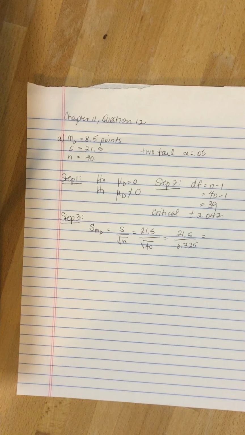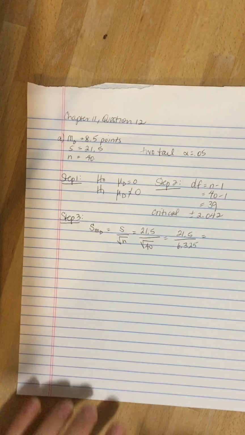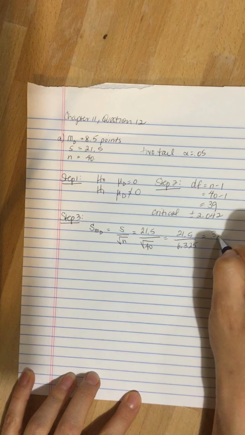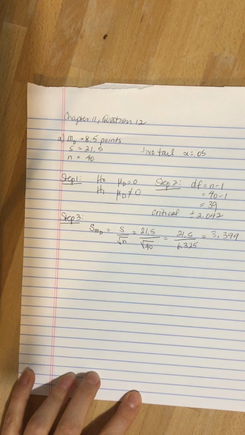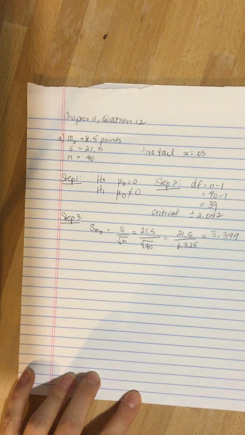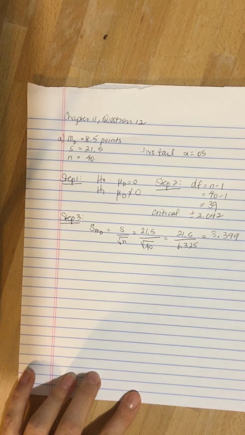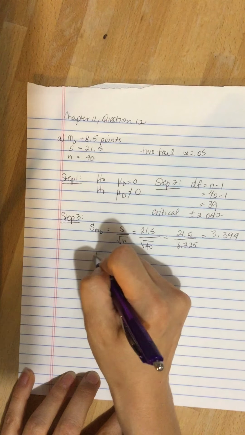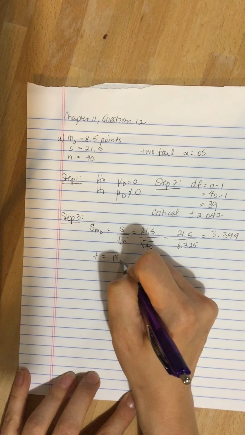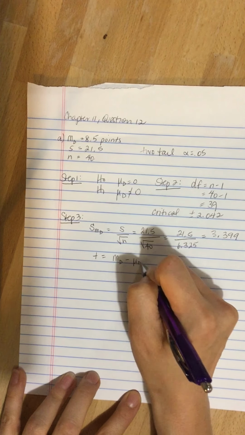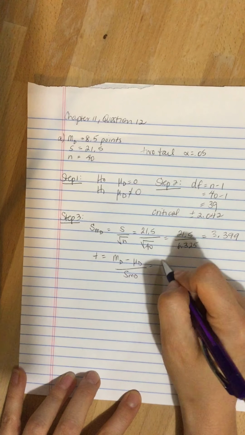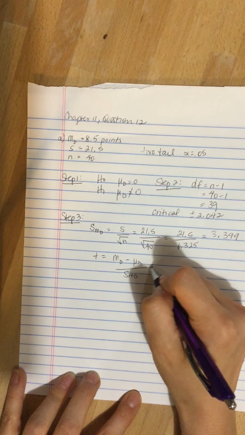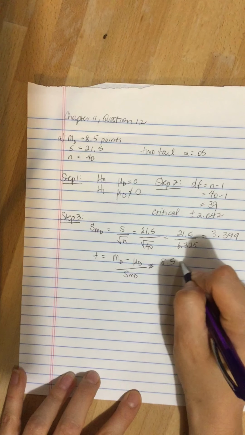21.5 divided by 6.325 is equal to 3.399. What we then can do is calculate our t. The mean difference score was 8.5 points.